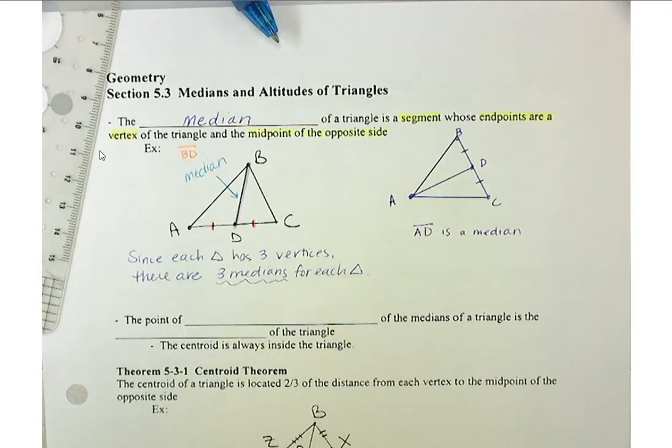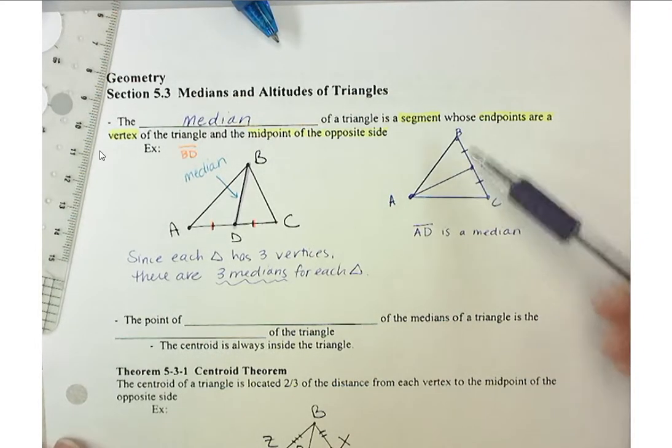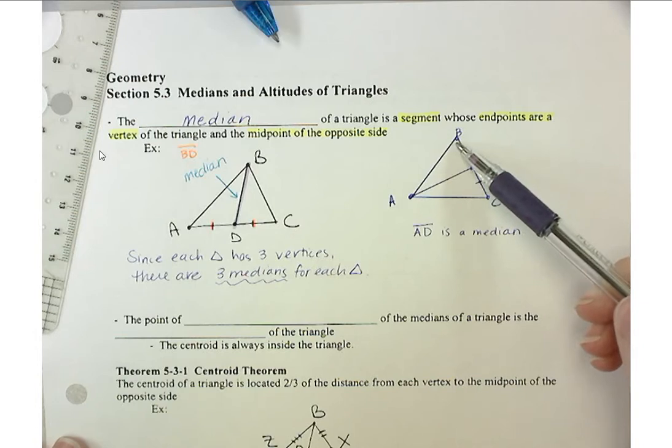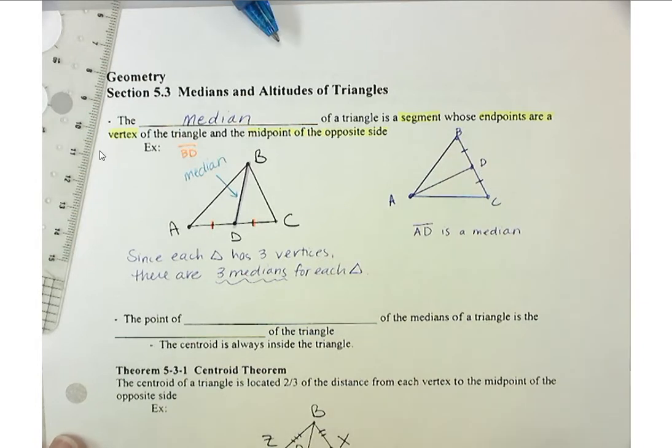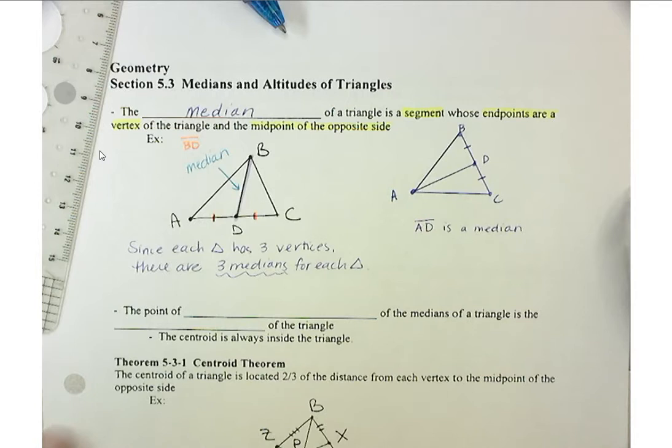I want you guys to go ahead and draw the median from the vertex of B, and then when you're done with that, go ahead and do C. While you guys are working on that, I'm going to pass out straight edges if you need them.